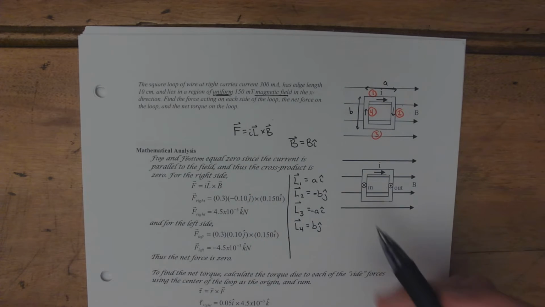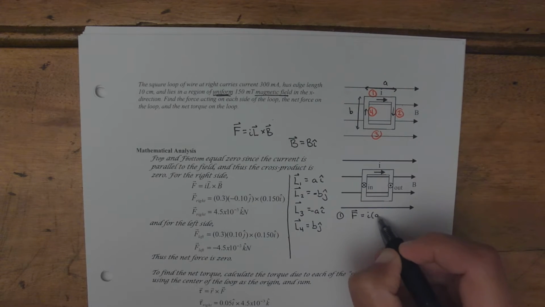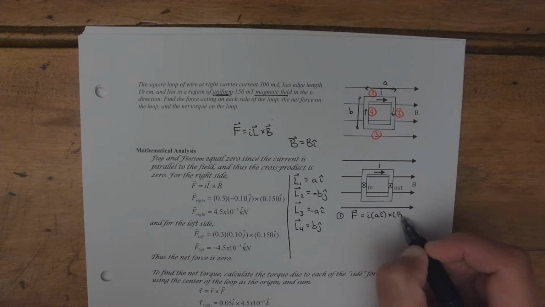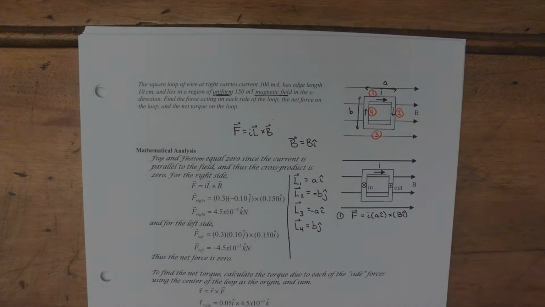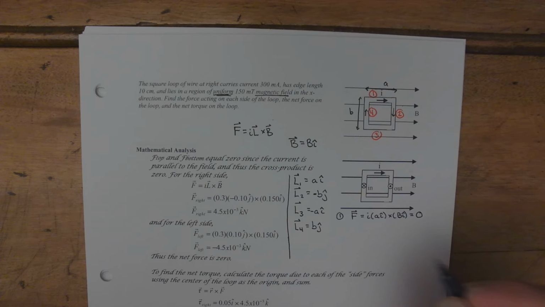It's very straightforward. So for side 1, we have the force is equal to the current I, the vector L, which is A I hat, crossed with the vector B. The vector B, since it's a uniform field, is always B I hat. This is I hat crossed with I hat. That gives me 0. Well, we should have known that.